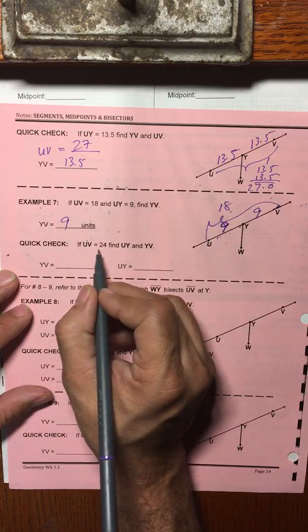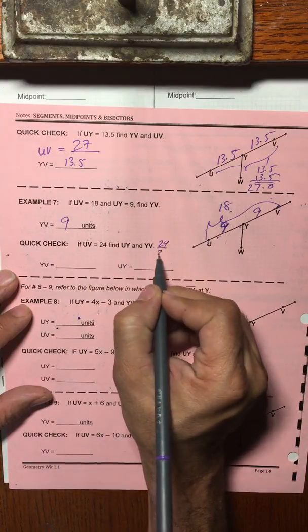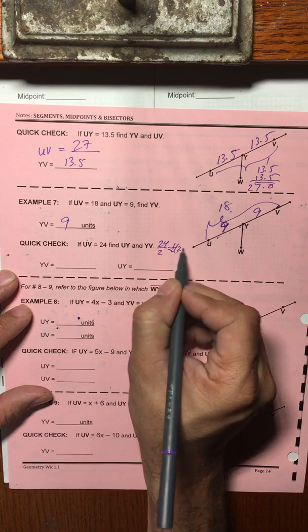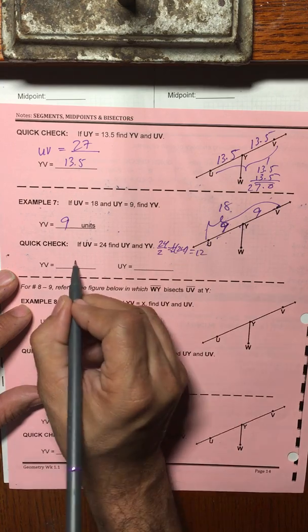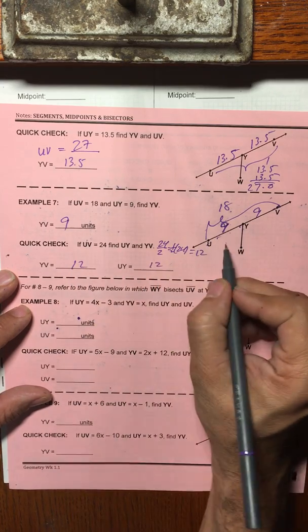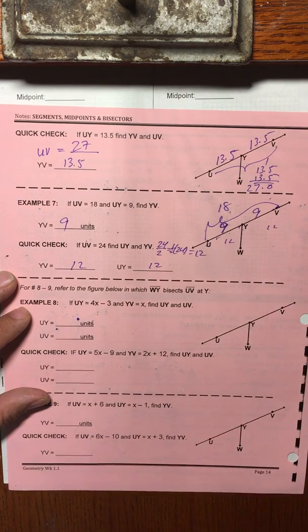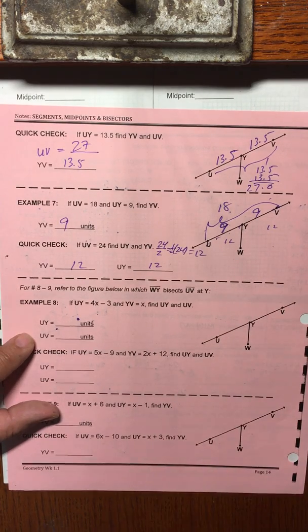Then 24 divided by 2, or half of 24, is 12. So that's 12 and 12. Okay.